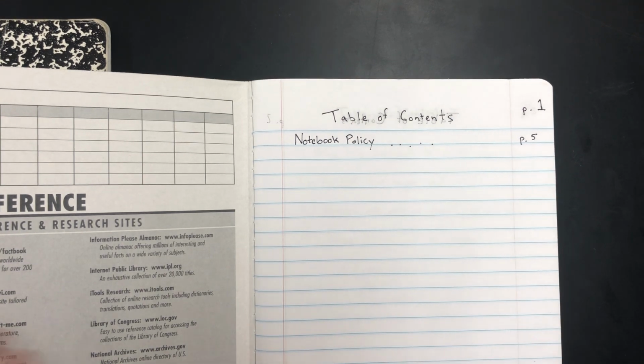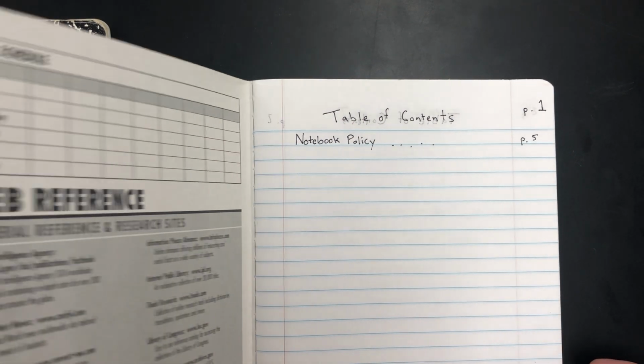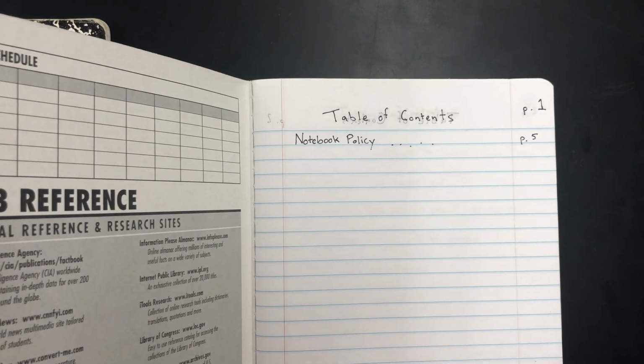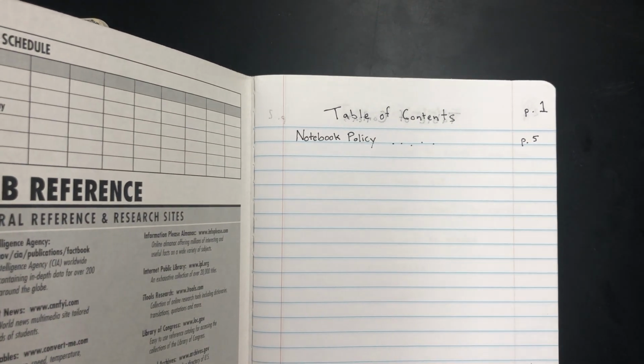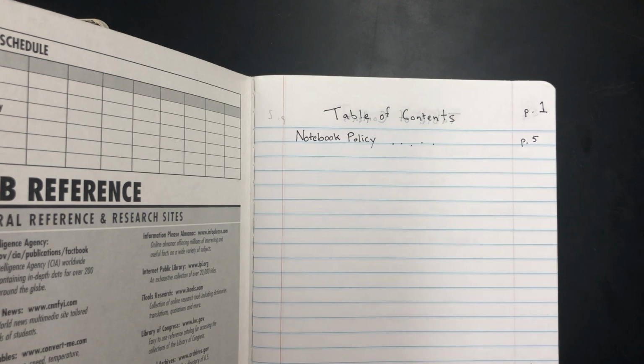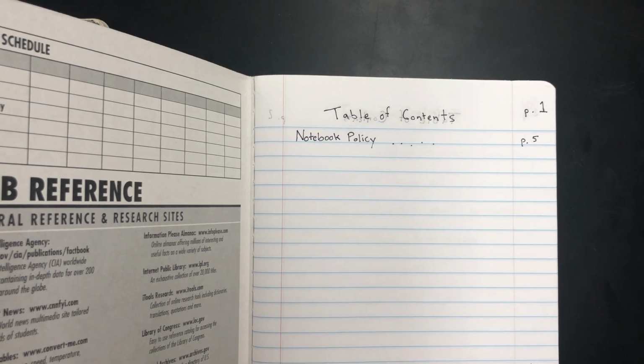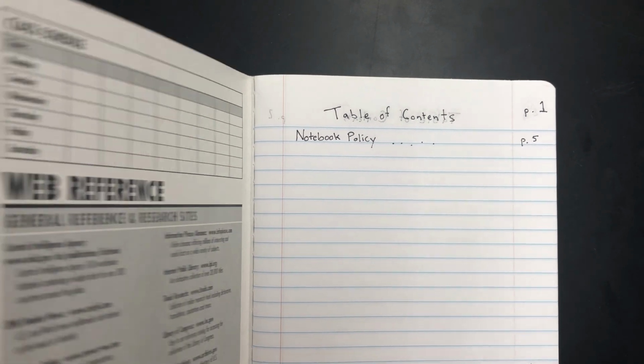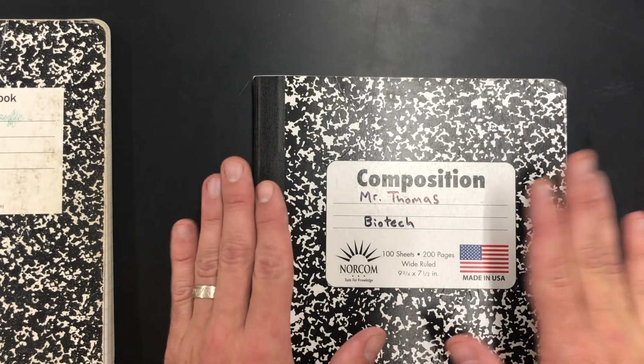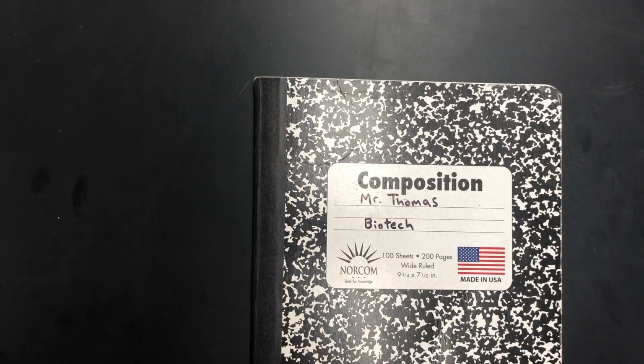But at the same time, I'm going to check your notebook against your table of contents in order to give you points. As long as everything's in there, as long as everything's organized, and as long as everything is relatively neat, you'll get full credit. That's how you set a notebook up for my class.